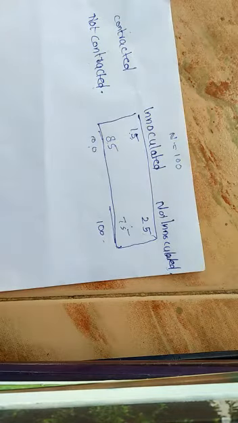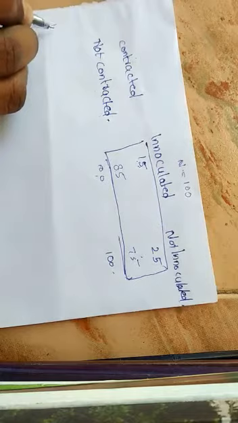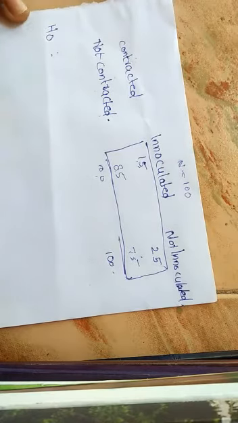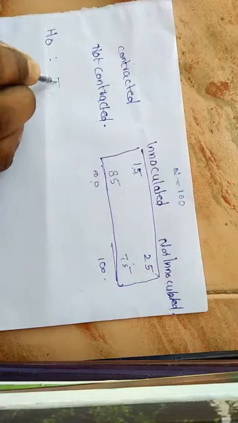Okay. Then we can use our formula. First we fix H0, null hypothesis. Null hypothesis is two attributes are independent.